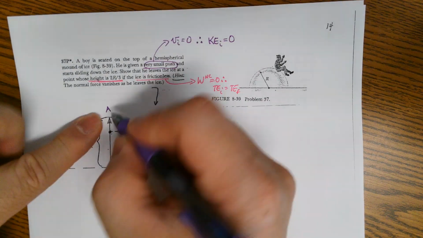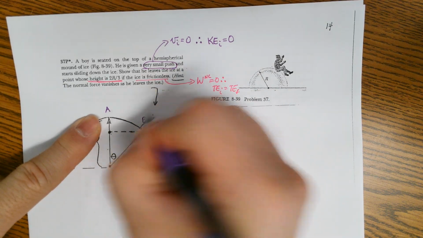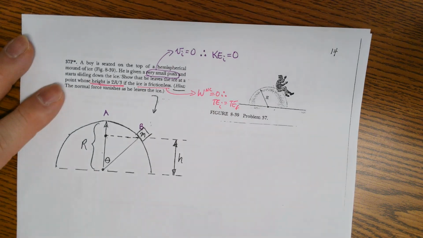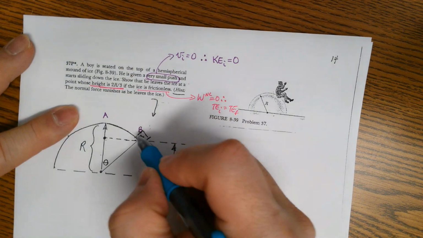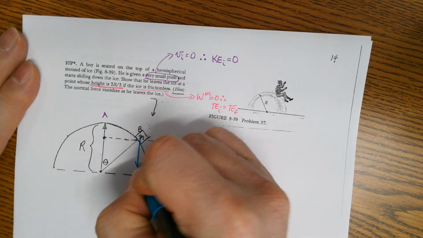And here is our position A, and position B is right here. At position B, we have FG going straight down.